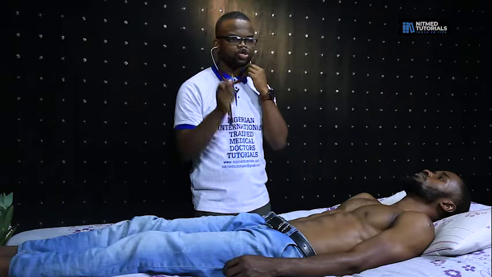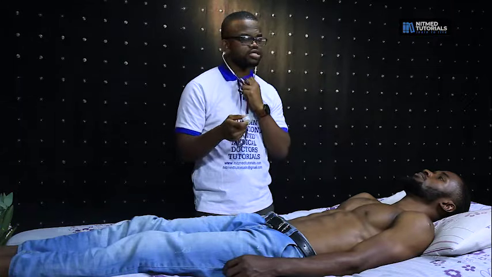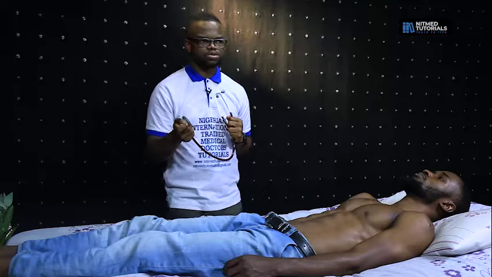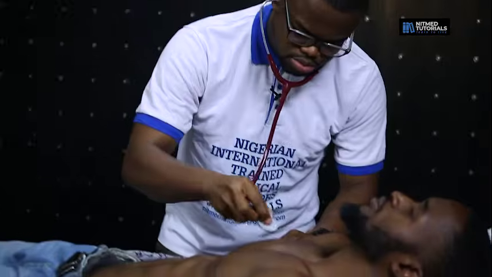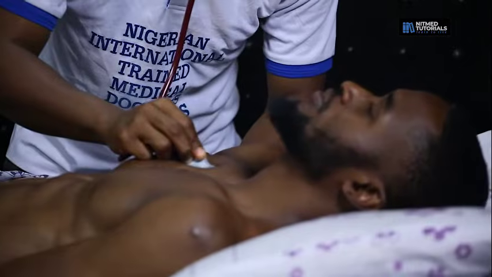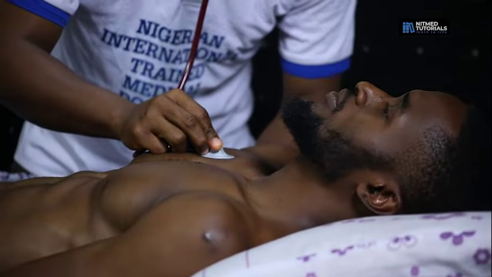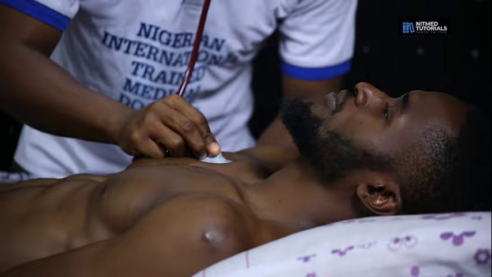So once you're sure, you place the diaphragm of the stethoscope over the lung zone you want to examine and ask the patient to breathe in and out, okay? All right. So Mr. Desmond, breathe in, out, in, out.